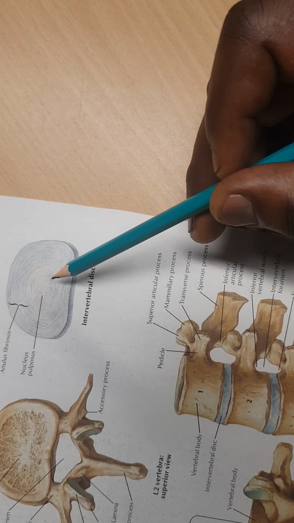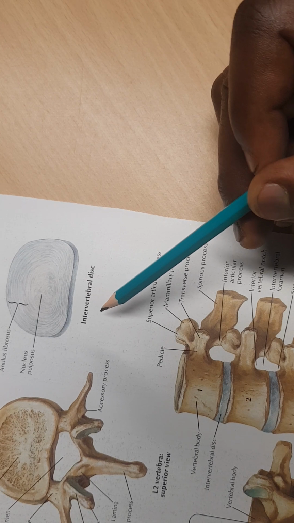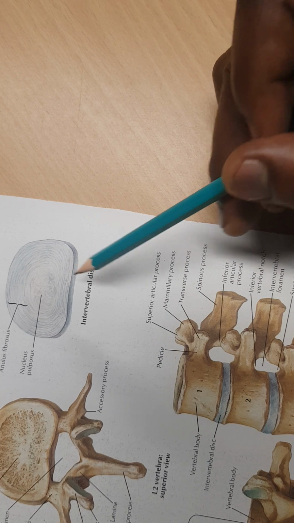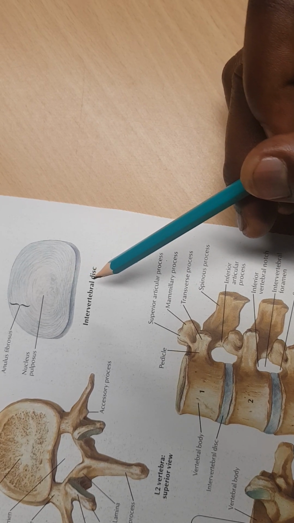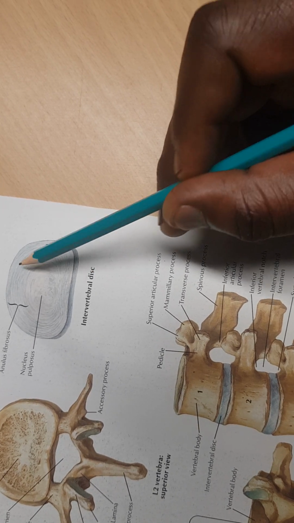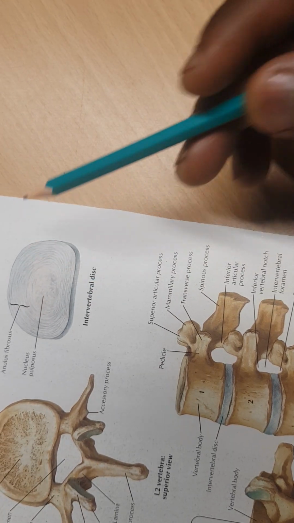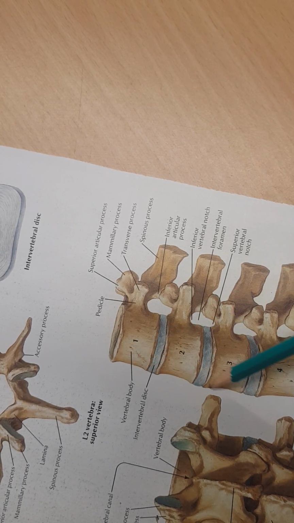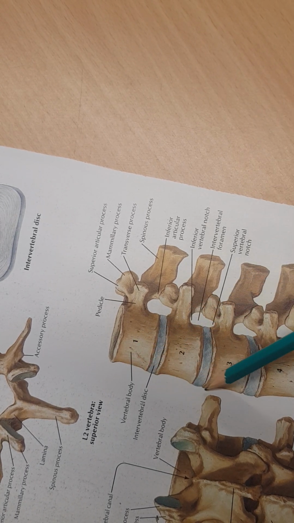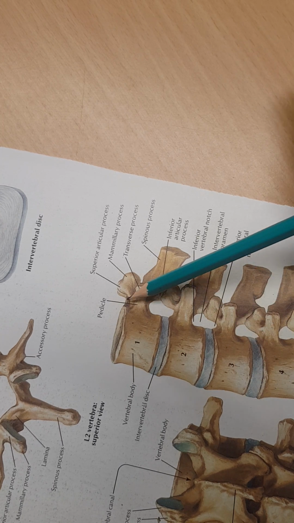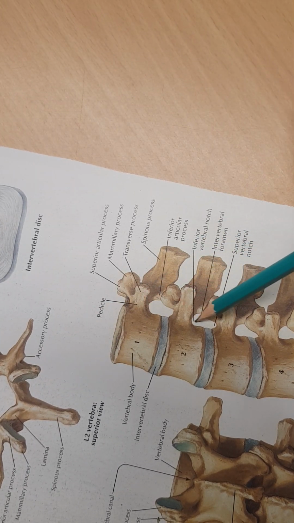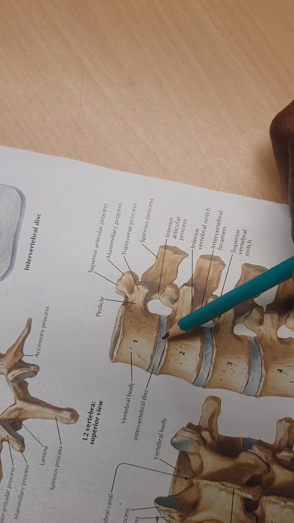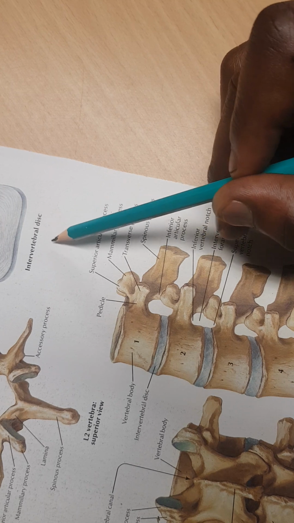The intervertebral disc is also called the intervertebral ligament. It's one of the 3 intervertebral ligaments. Remember, anteriorly we have the anterior longitudinal ligament, and behind we have the posterior longitudinal ligament, and then between the bodies we have the intervertebral disc.